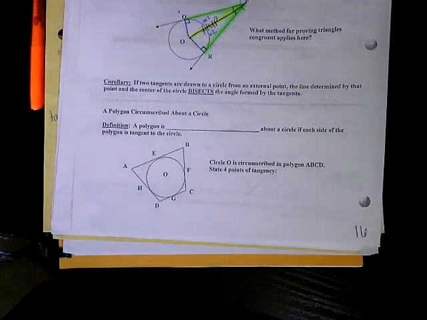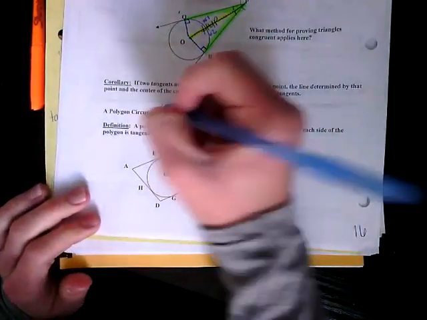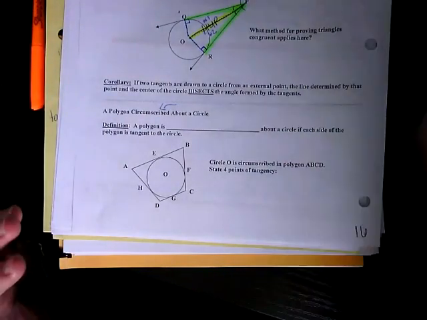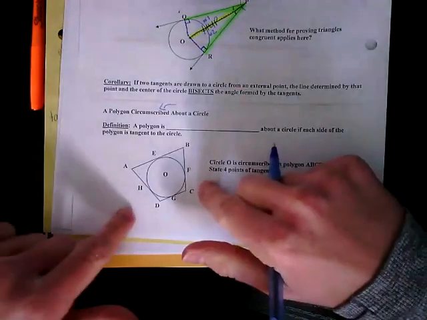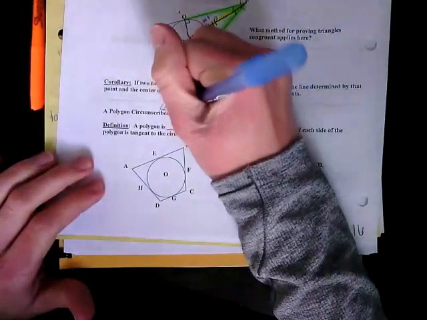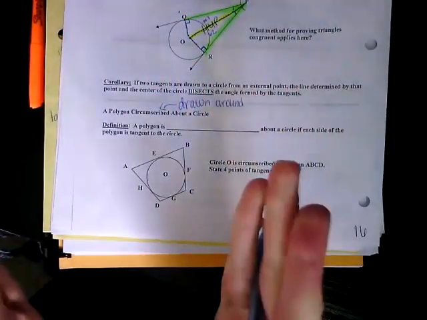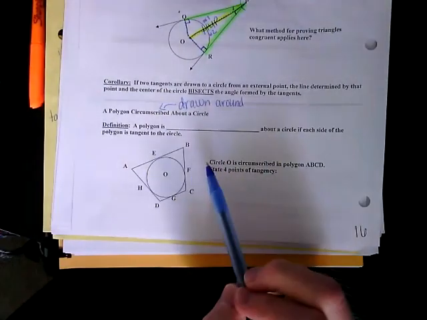Now, when a polygon is circumscribed about a circle. Let's talk about what the word circumscribed means first. Circumscribed essentially just means drawn around another. So a polygon is literally drawn around the circle and touching the circle at a couple of different points.